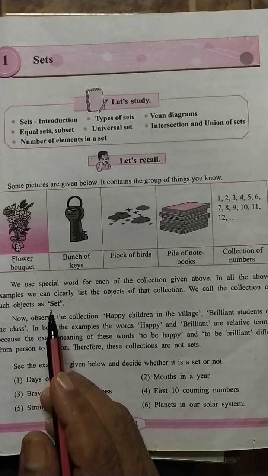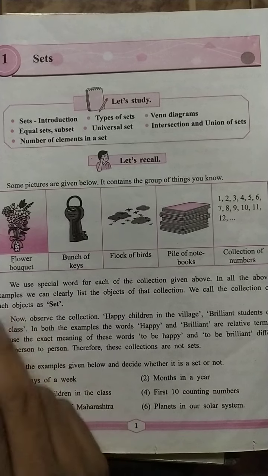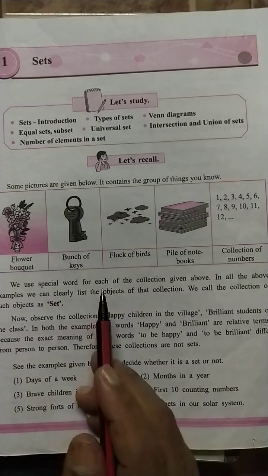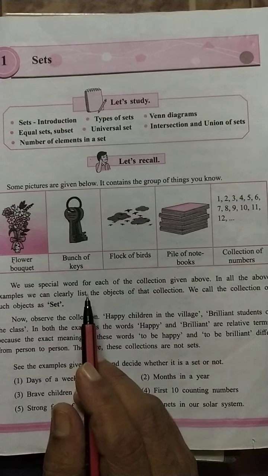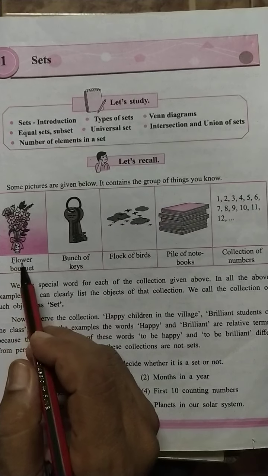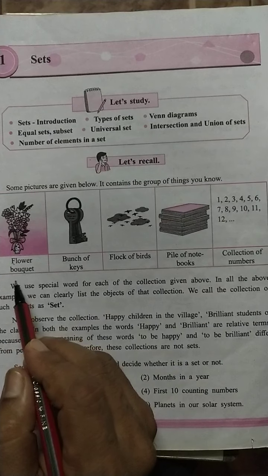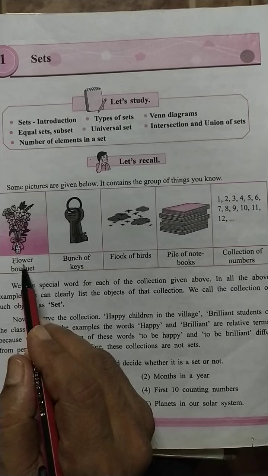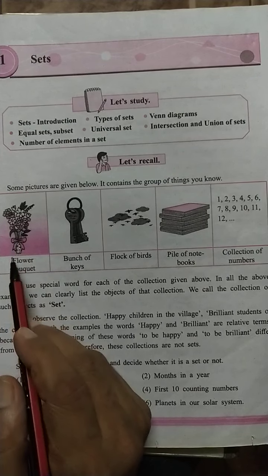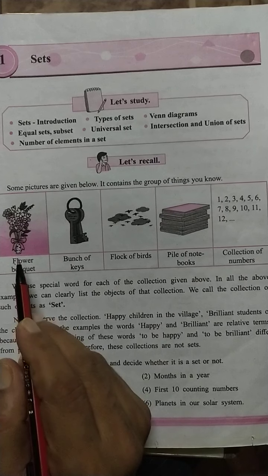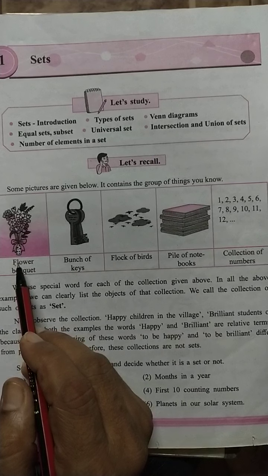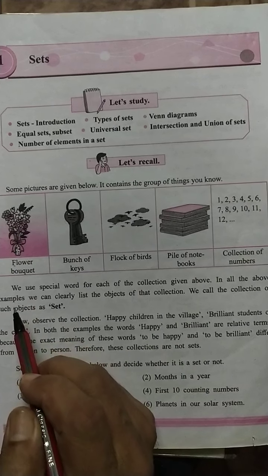We use a special word for each of the collections given above. In all the above examples, we can clearly list the objects of that collection. Here in the first picture, we can clearly see the elements or objects of that collection, means there are flowers in a bouquet.